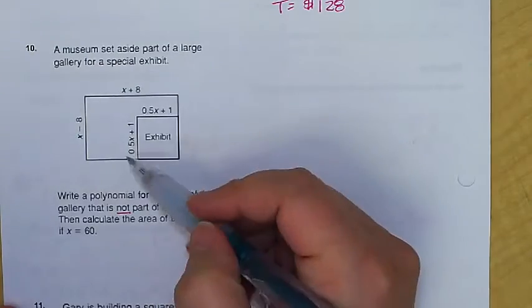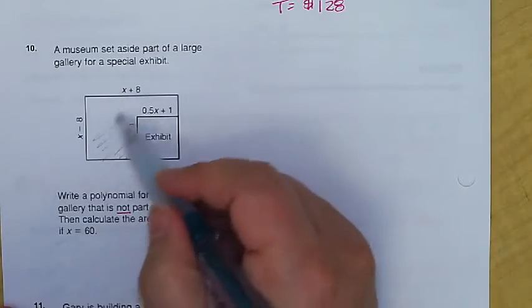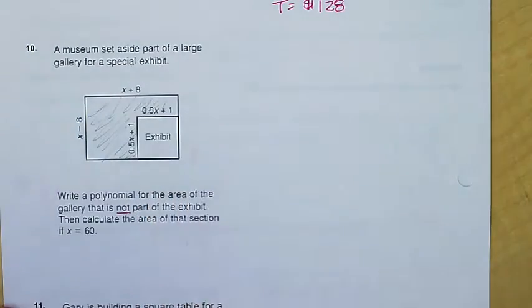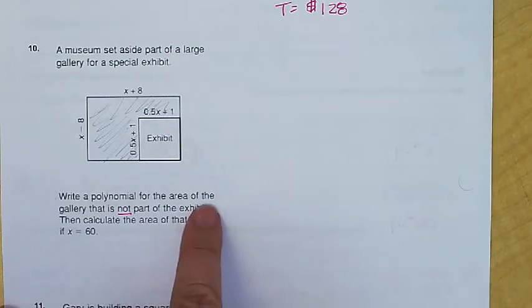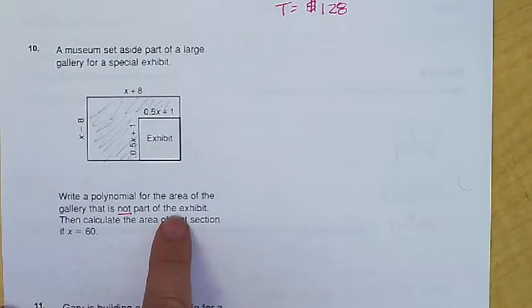So we want to end up with a polynomial that represents this space out here. Then we'll calculate it for when x is 60, but we're not there yet. Let's first focus on the polynomial. Write a polynomial for the area of the gallery that is not part of the exhibit.